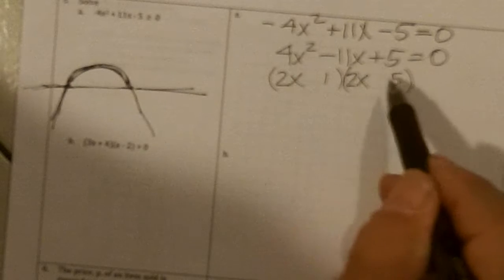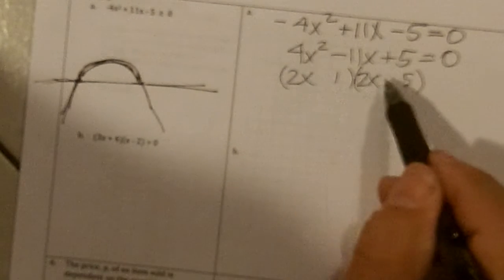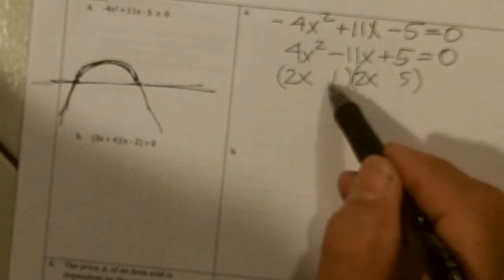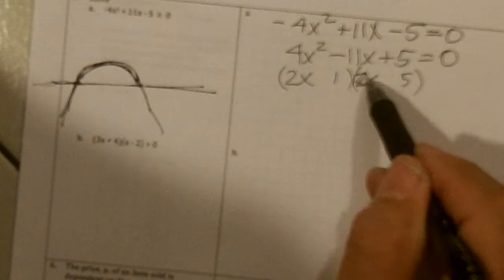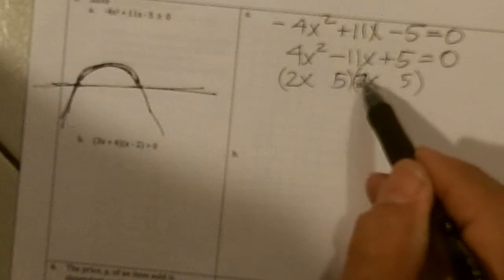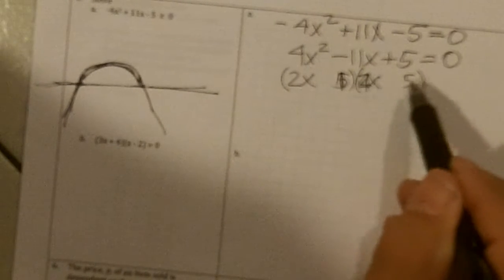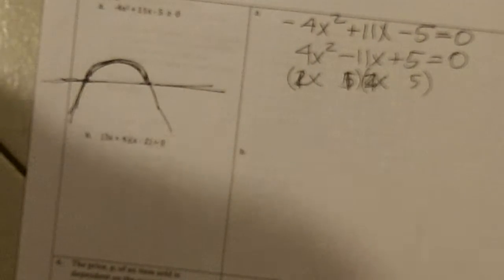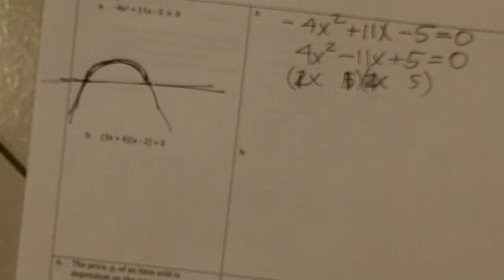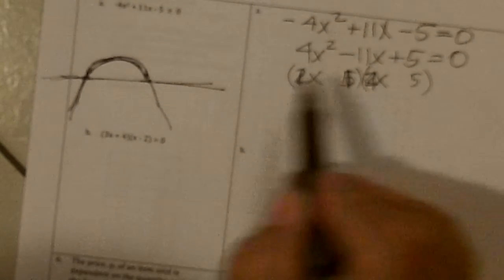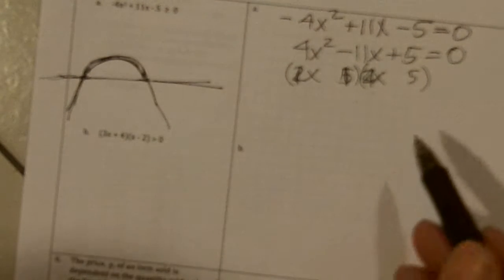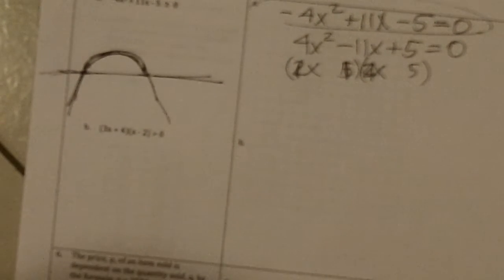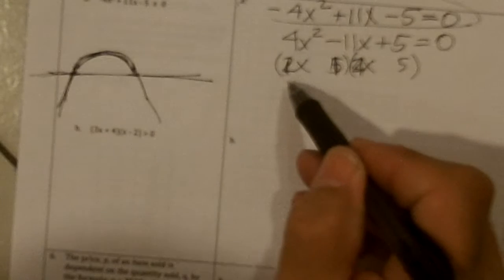Or I can put 4 and 5 here: 4 times 5 is 20, or I can put the 1 there, and 4 and 1 times 5 is 9. So it doesn't factor. So I'm stuck with using the quadratic formula to find these x-intercepts. And I can do this one, but it'll be easier if I use the positive on the x squared again.